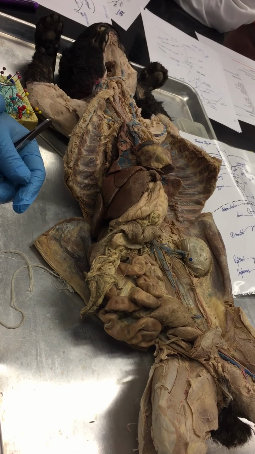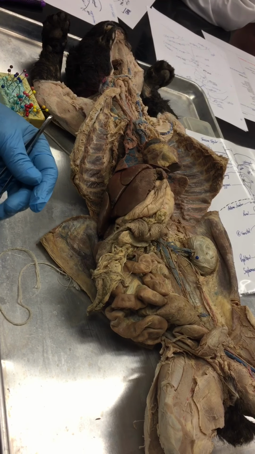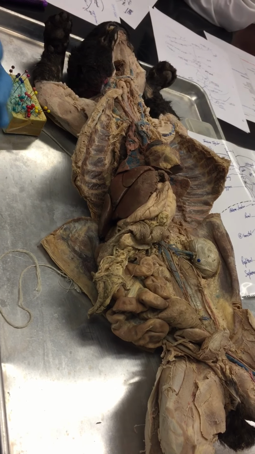An infected sebaceous cyst. Oh, bad? Oh man, oh my Lord. Oh. Yeah? Oh my God. Okay.